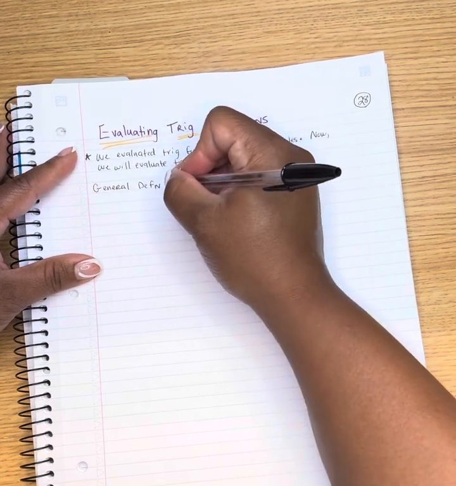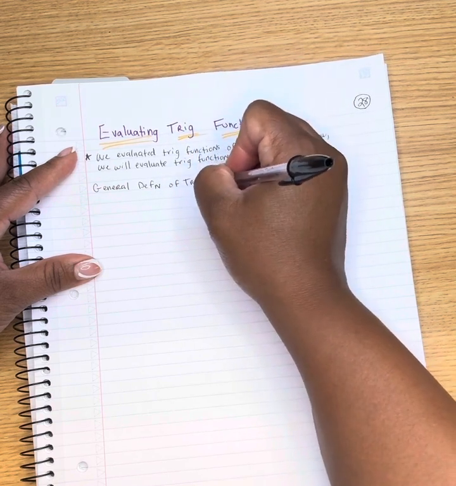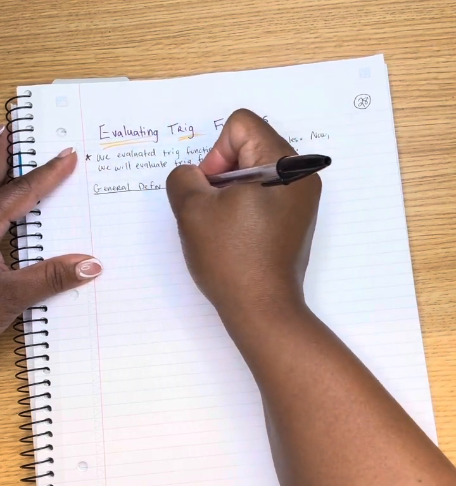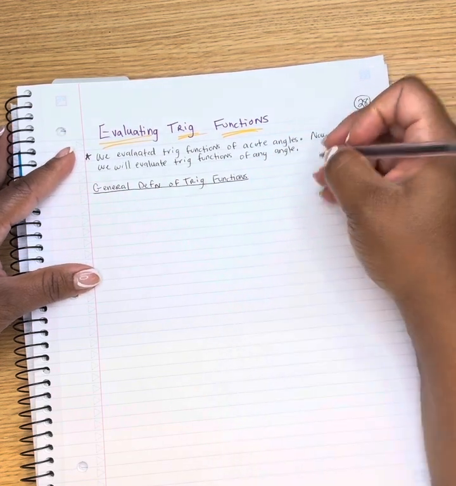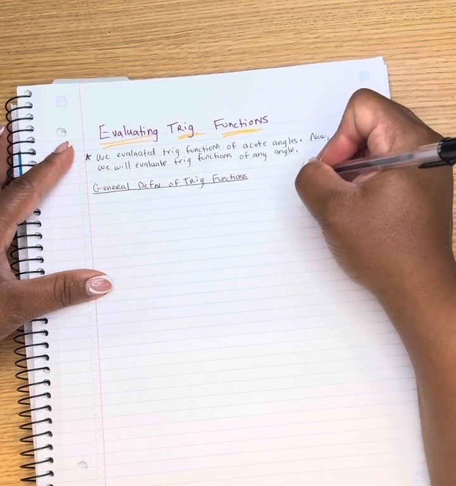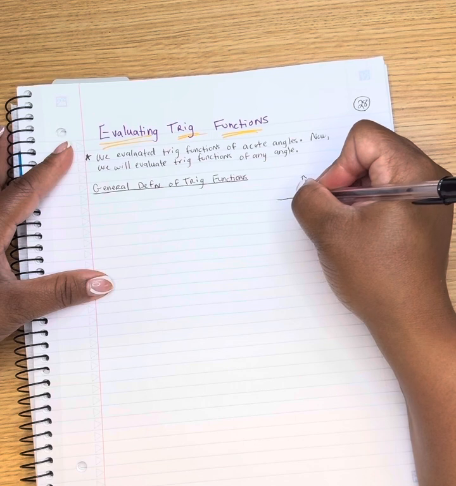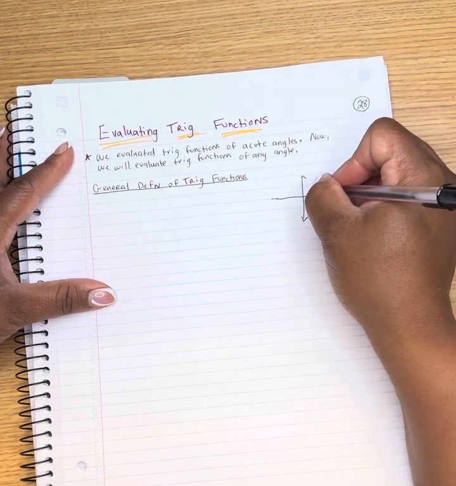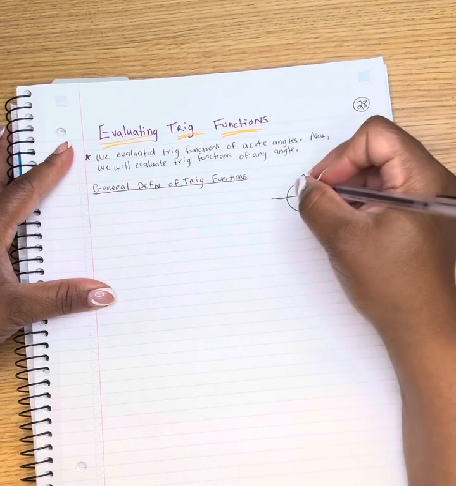DEFN means definition. So, to give a visual here, okay.